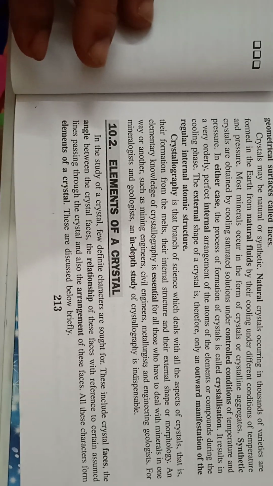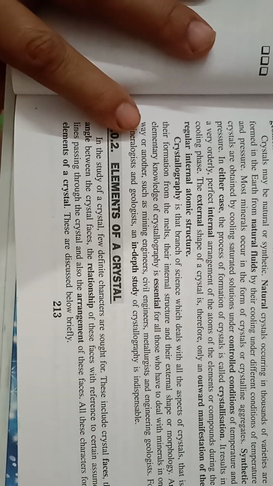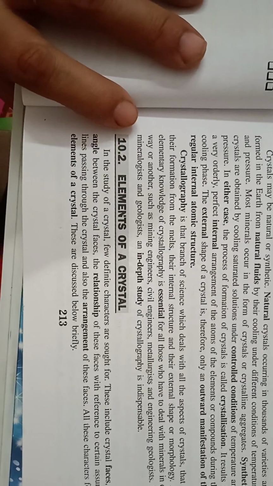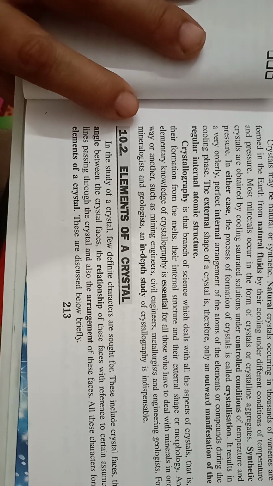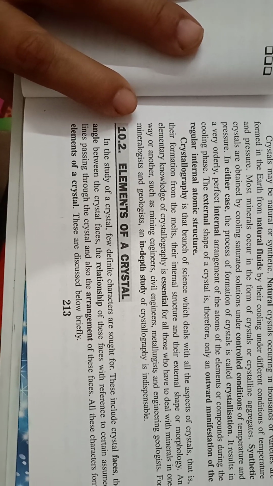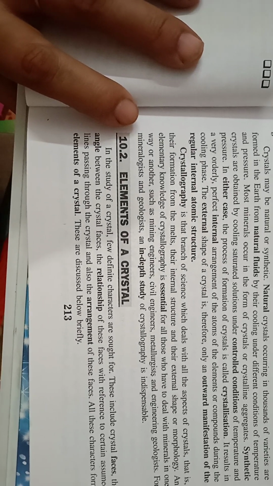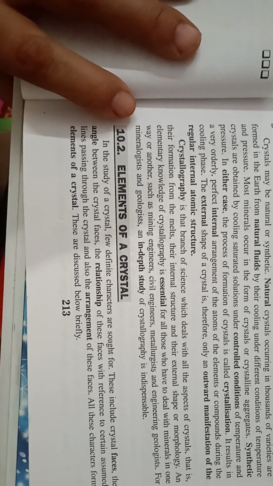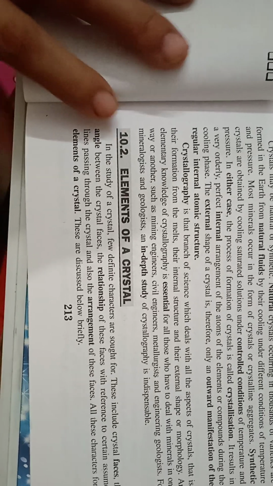An elementary knowledge of crystallography is essential for all those who have to deal with minerals in one way or another, such as mining engineers, civil engineers, metallurgists, engineering geologists, mineralogists and geologists. An in-depth study of crystallography is indispensable.